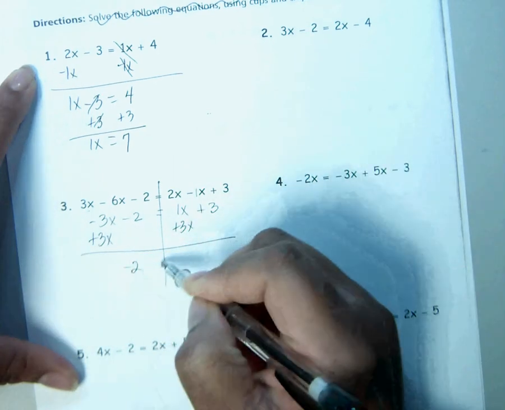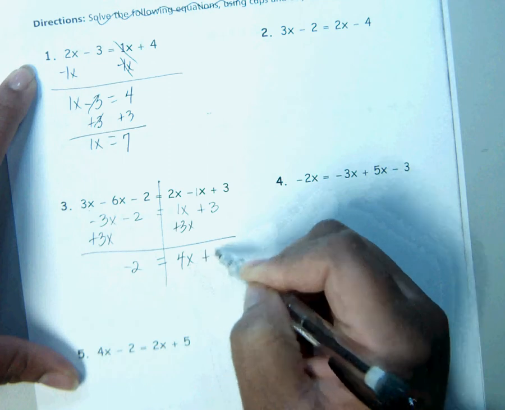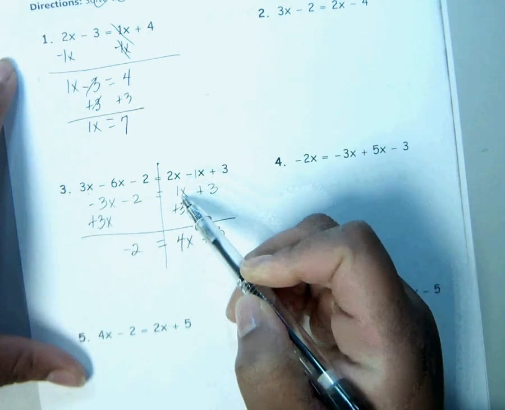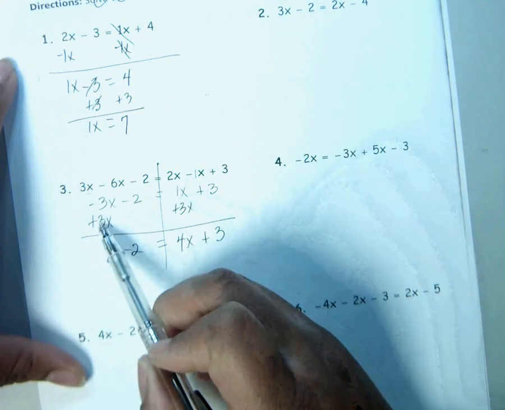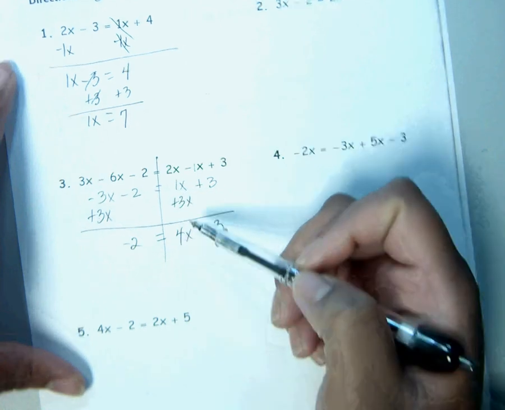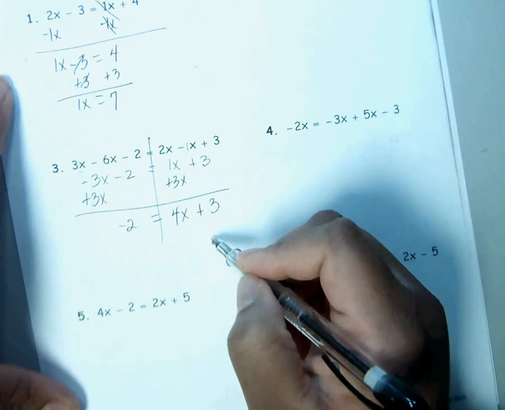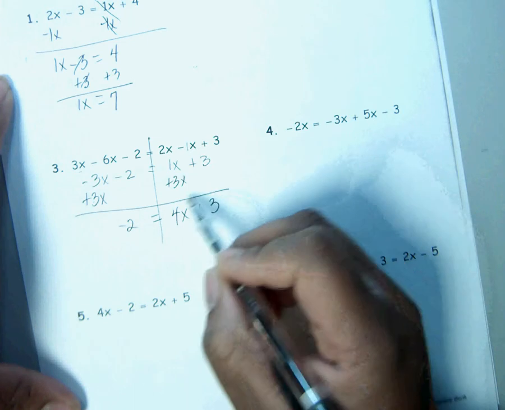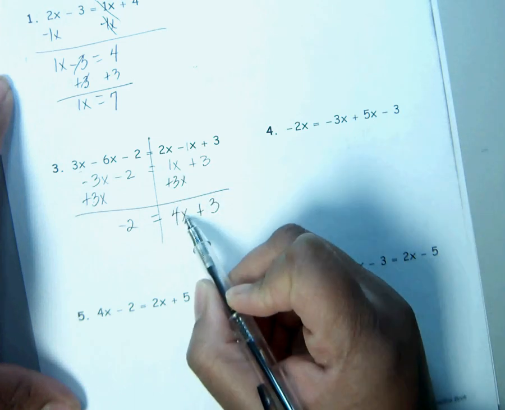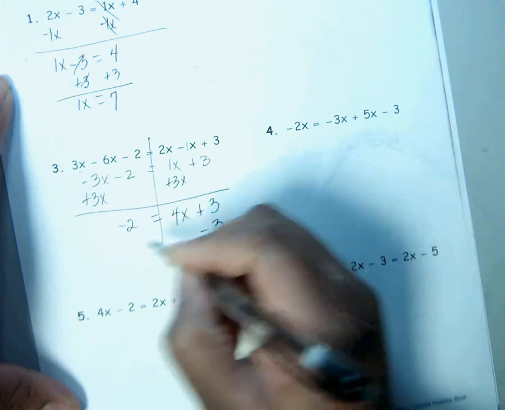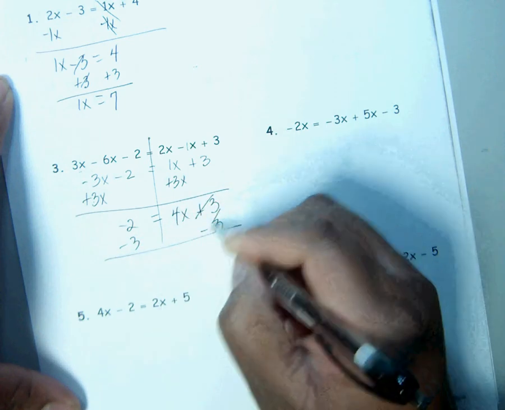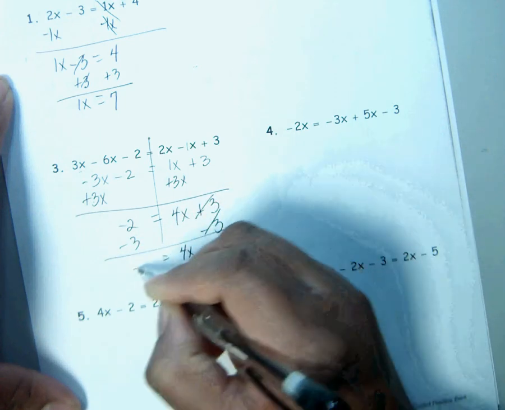That gives me negative 2 equals 4x plus 3. Yes, you can move the 1 if you want to, but I'm going to move the 3 so that I can have a positive x. Now I have to move the numbers that are on the right side because that's where the letter is. So I'm moving 3 by subtracting it. That gives me negative 5.